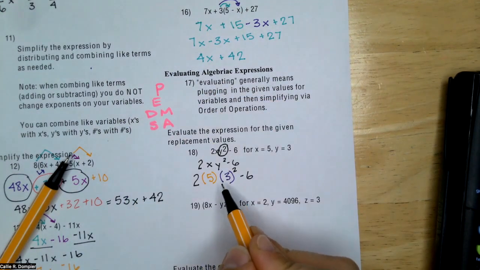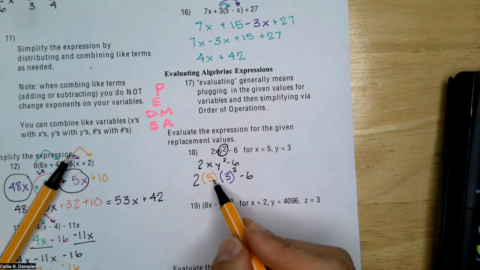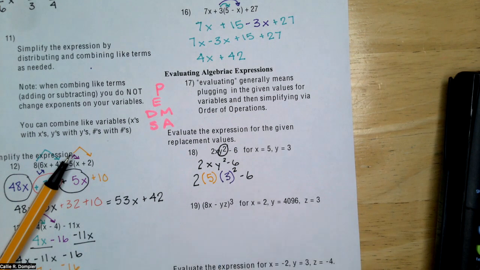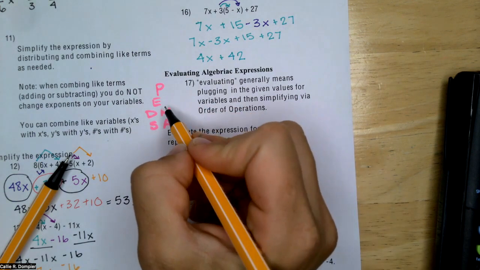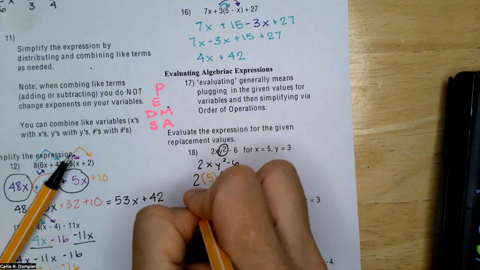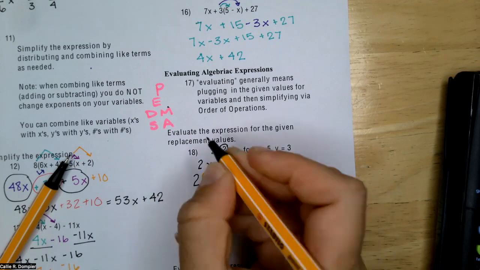Parentheses. We put parentheses around the numbers, but those are individual numbers, so it doesn't mean we need to do anything with them, but it does mean we are multiplying this times this, and that this is being raised to the second power. So we did the parentheses. Exponents, we have 3 squared. 3 times 3 is 9, so that becomes 2 times 5 times 9 minus 6.